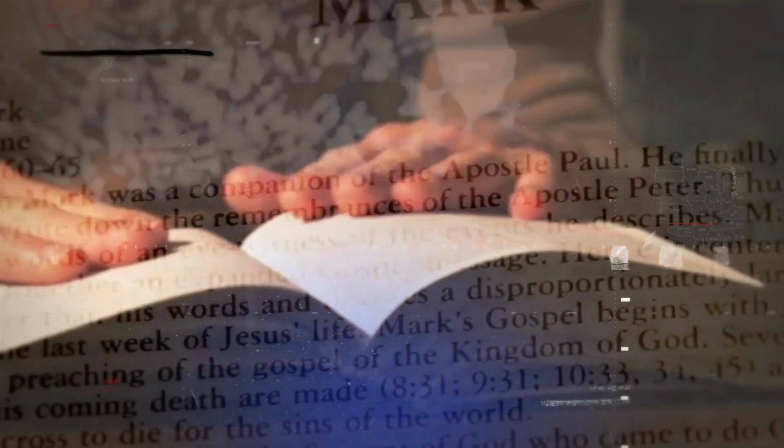J. Warner Wallace is a cold case homicide detective who's been investigating cold case murders in Los Angeles County for over a decade. His work has been featured on Fox News, Dateline, and Court TV. Now, we join him as he applies his investigative skills to making a case for Christianity.